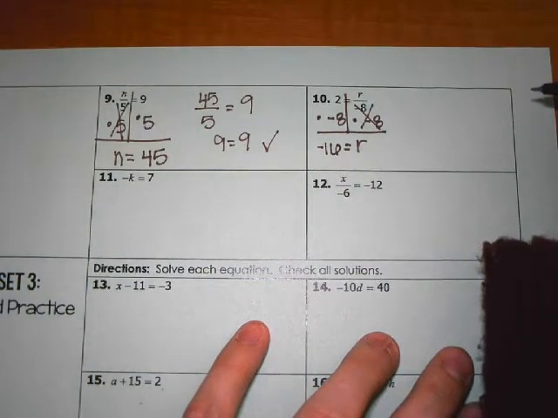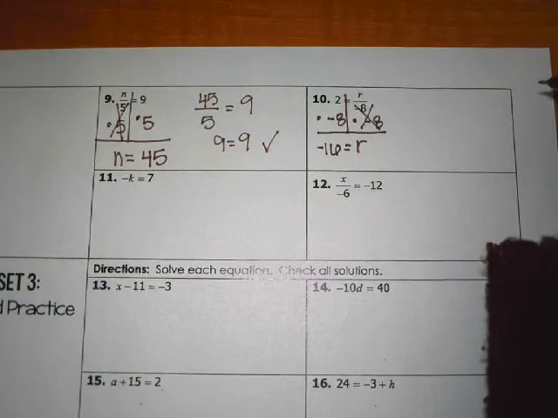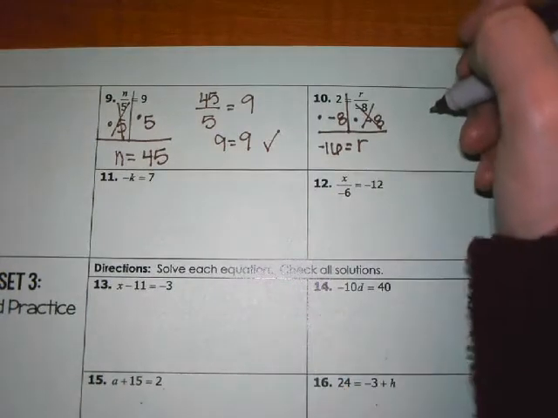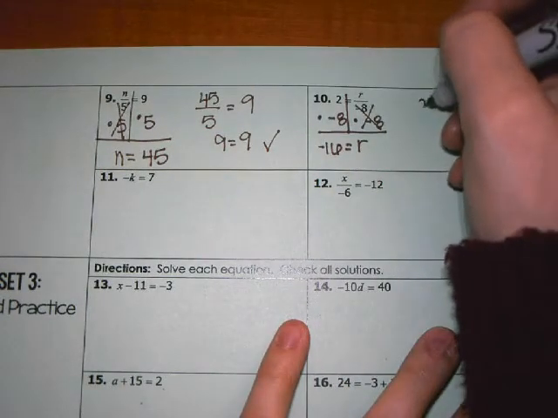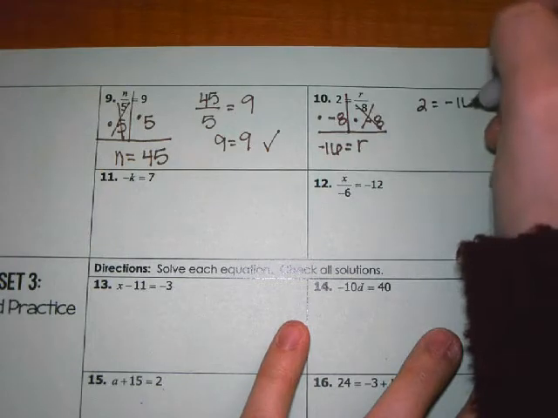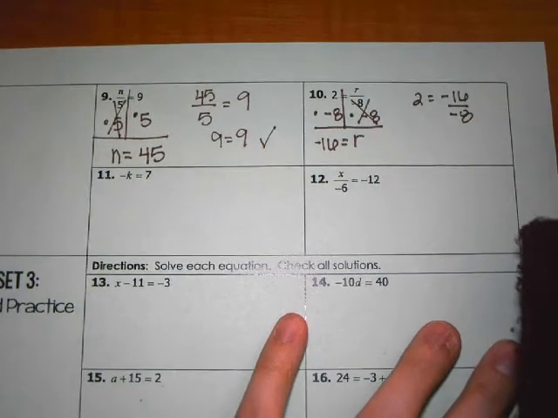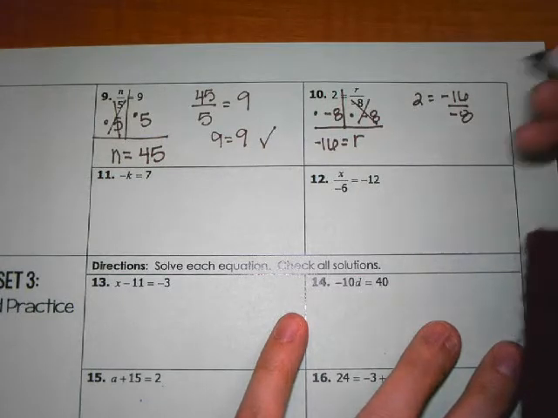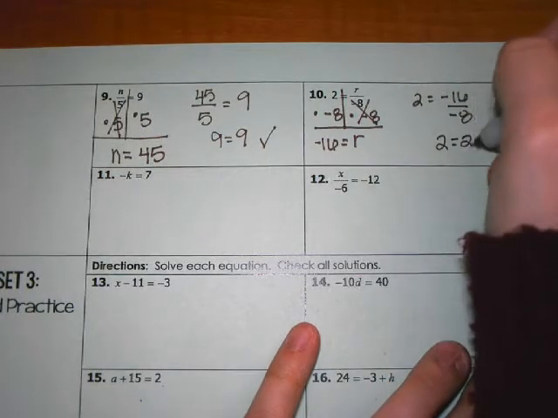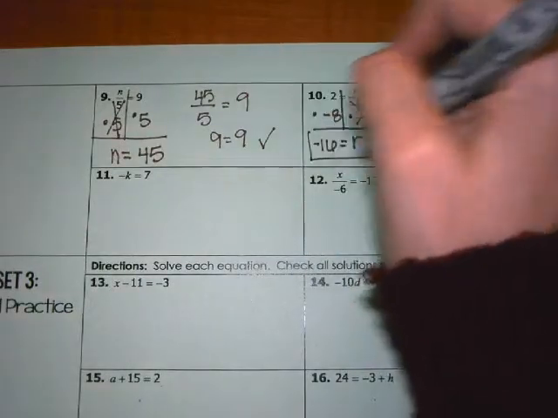Sure, it's a negative 16, so we've got to take that negative with us. Oh, yep. And then plug it back in. 2 equals a negative 16 divided by a negative 8. What's negative 16 divided by a negative 8? And does 2 equal 2? So we know we did it right.